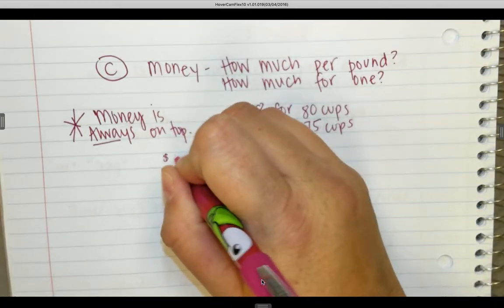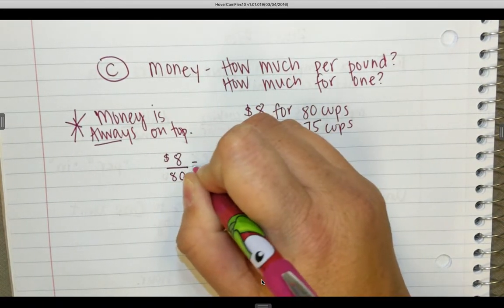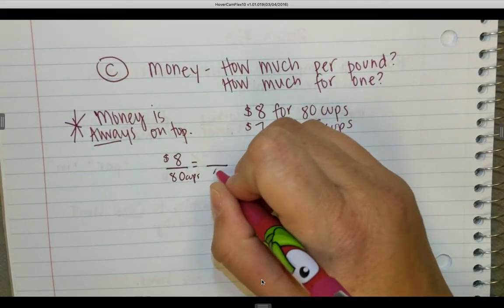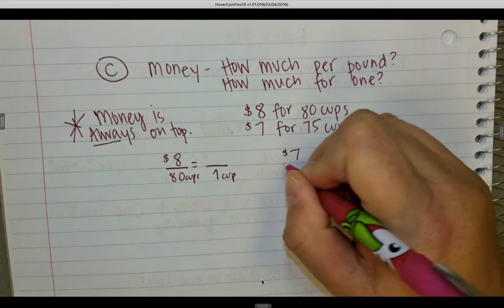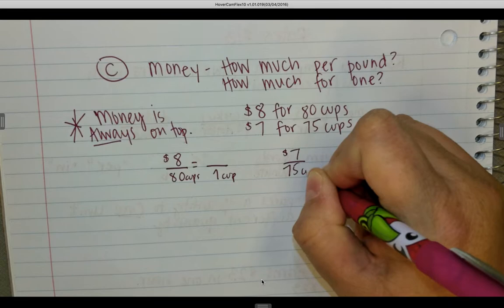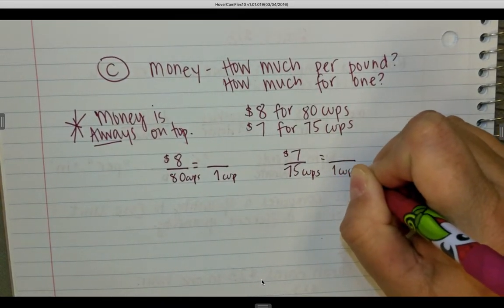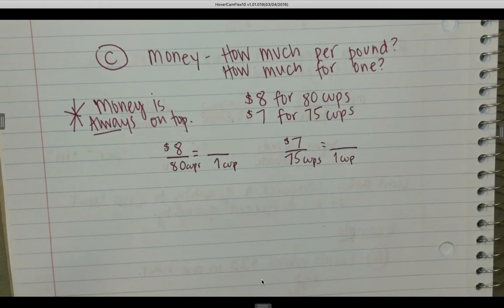So I would write it as $8 for 80 cups equals, I should write cups here, how much for 1 cup? Or $7 for 75 cups, how much for 1 cup? Okay, so let's figure it out.